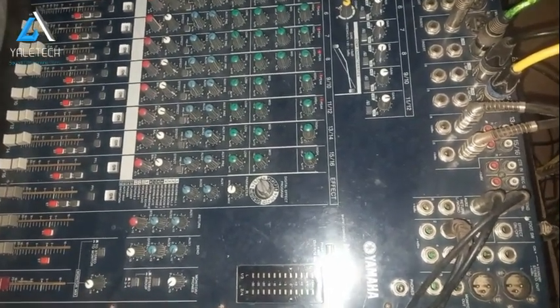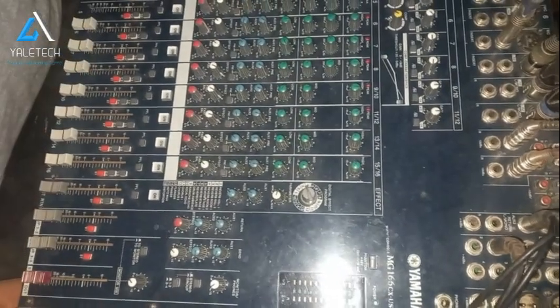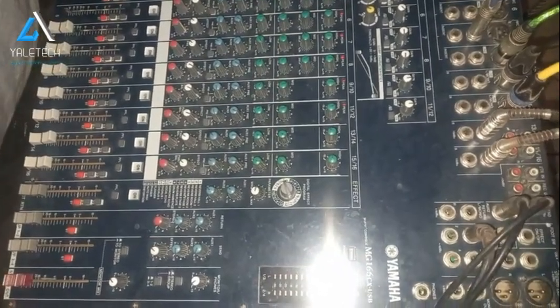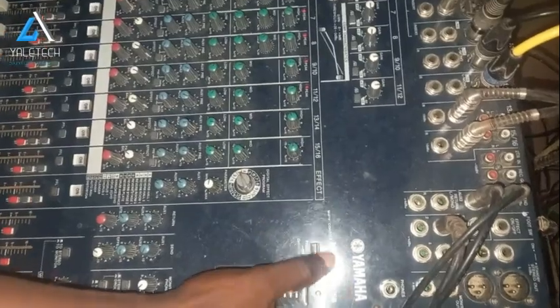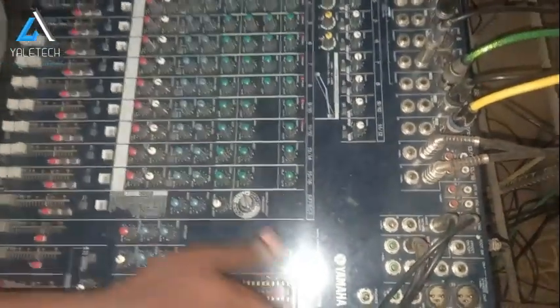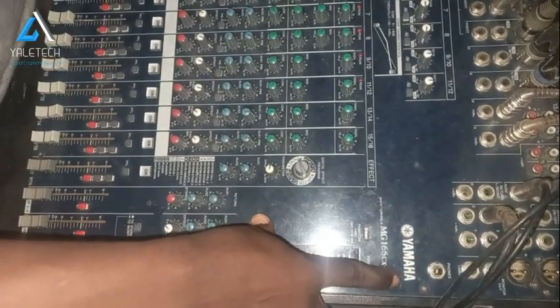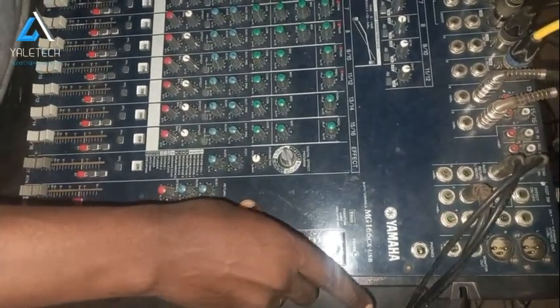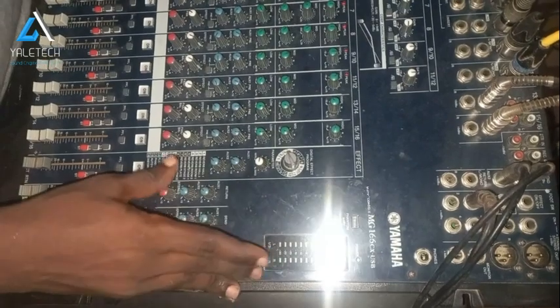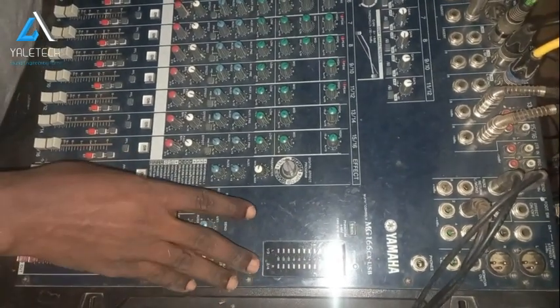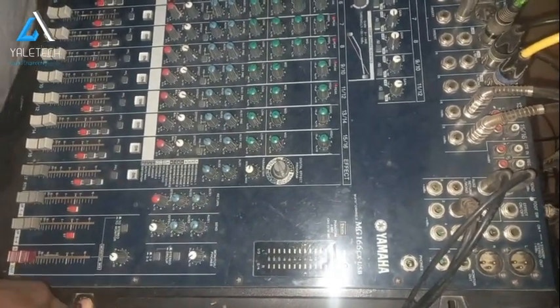Okay, so looking at what we have before us, this is what we call an audio mixer, and the current product I have here is the Yamaha MG16CX USB. You know one thing, don't get confused that because this one is Yamaha, I cannot use the other kind. No. The main thing is just to understand the way a mixer works. Once you understand it, you are good to go. Okay, you are very good to go.